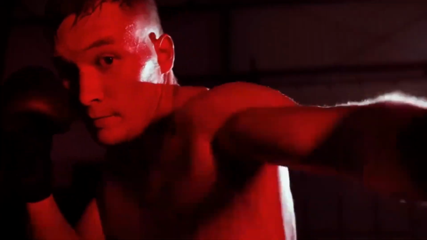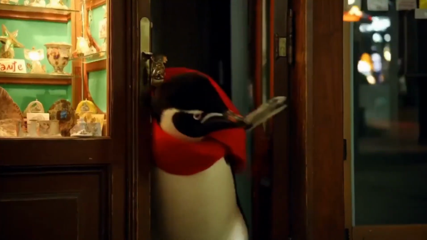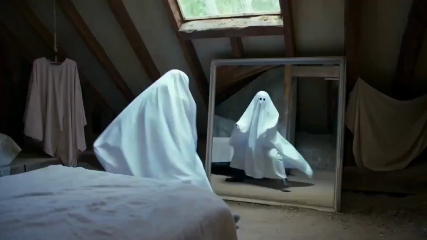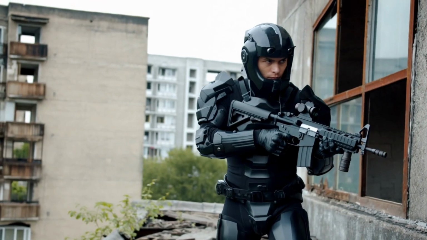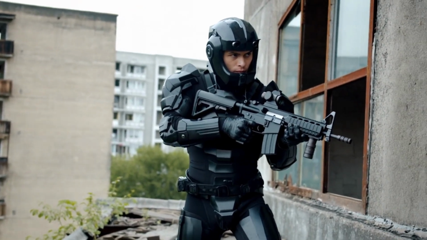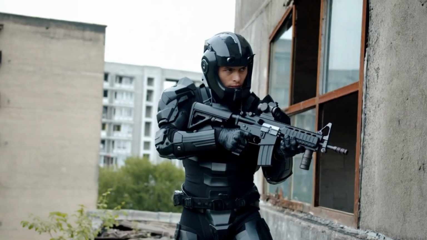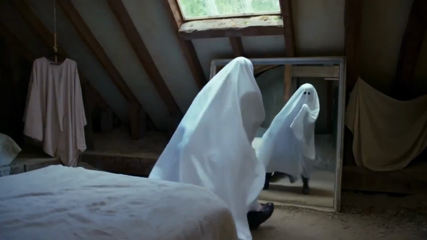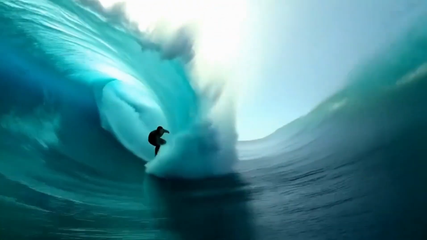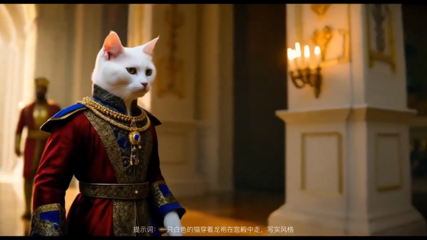But take a look at these videos that it's generating. This one right here of this soldier walking around with a gun is actually pretty crazy. This looks really good and really cinematic. They said that they can do very high quality things. As you see in this video with this soldier walking with a gun, this looks like something straight out of a Netflix show.